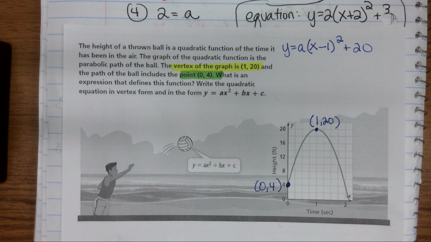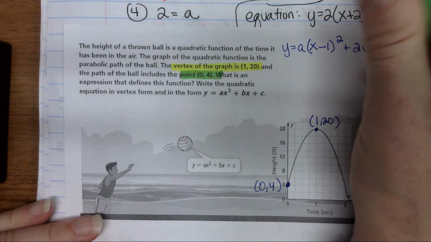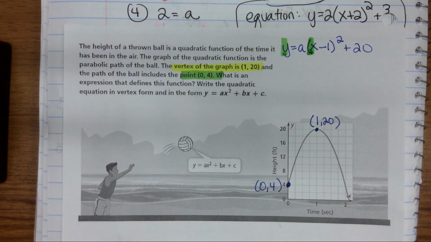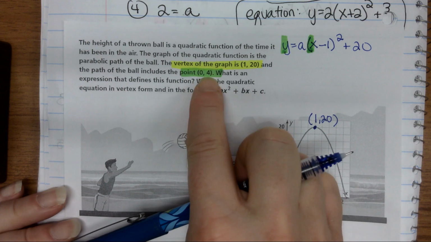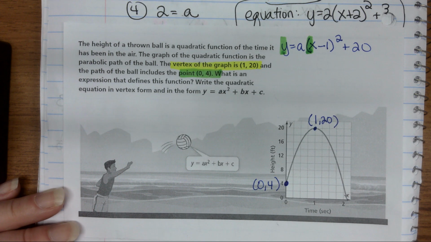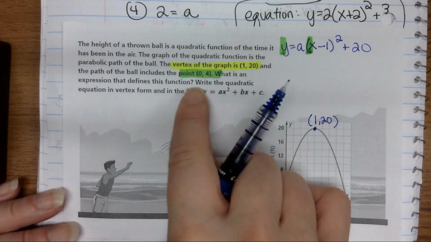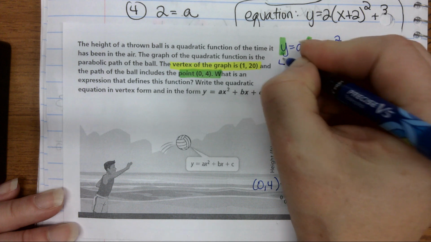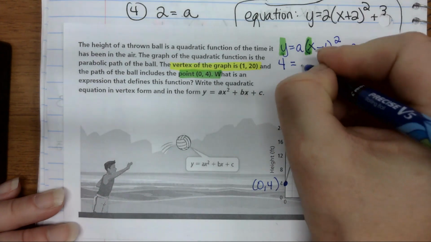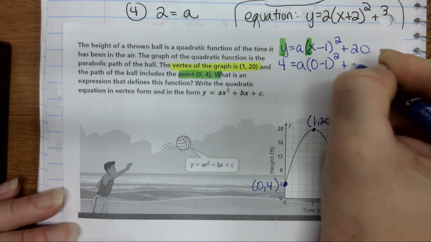My point, (0, 4), I'm going to put it in for x and y, and remember which one's the x and which one's the y. Which one is which? Yeah, so sometimes you just kind of go fast and you're like, oh, the 0 goes here because you see it first and that comes first. No, this is a y coordinate. We need to put in 4 equals a(0 minus 1) squared plus 20.